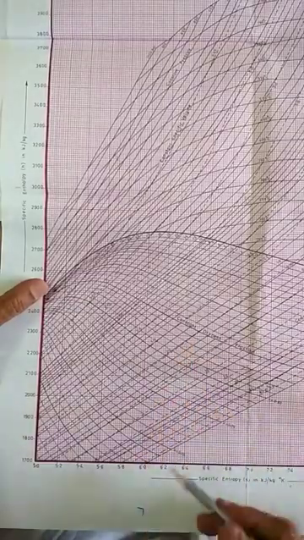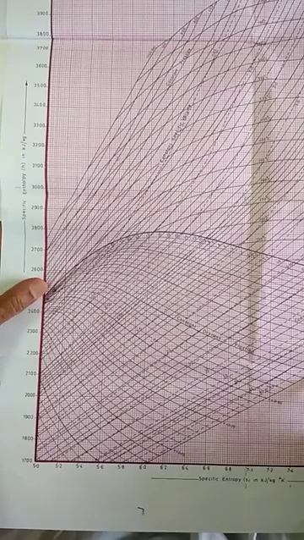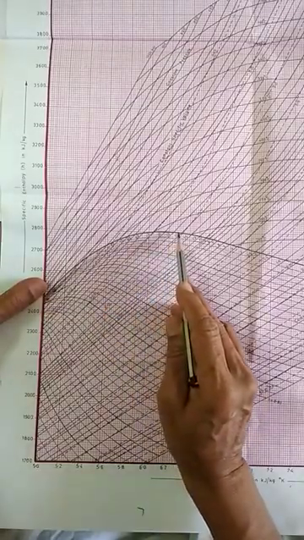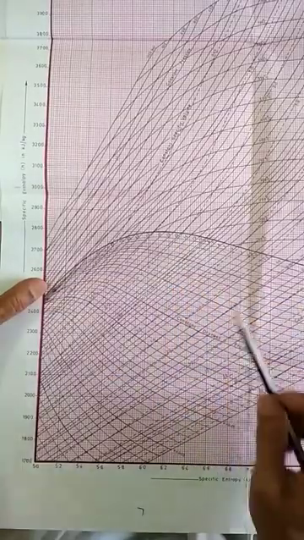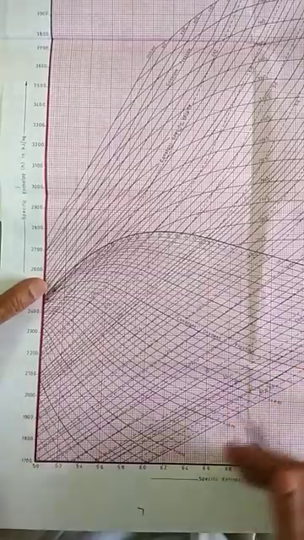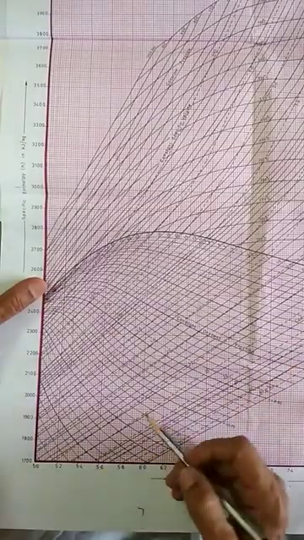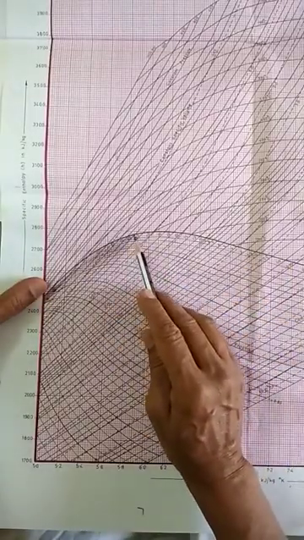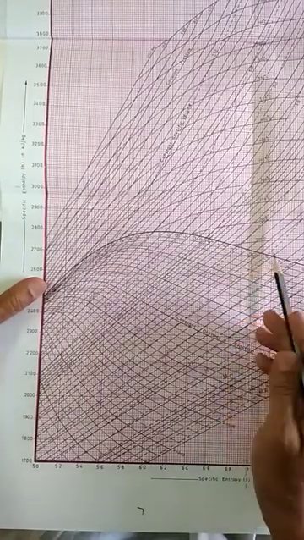As you can see, X starts from 0.7 onwards, 0.75, 0.8, 0.85, 0.9 and 0.95, and finally reaches 1. When the value of X becomes 1, it is completely dry saturated steam, and anything below that is wet steam. For wet steam, X will be something like 0.8 or 0.9, anything between 0.7 and 0.1 or sometimes below that also. Any steam on the dry saturated line will have X equal to 1 because there is no wetness in it.